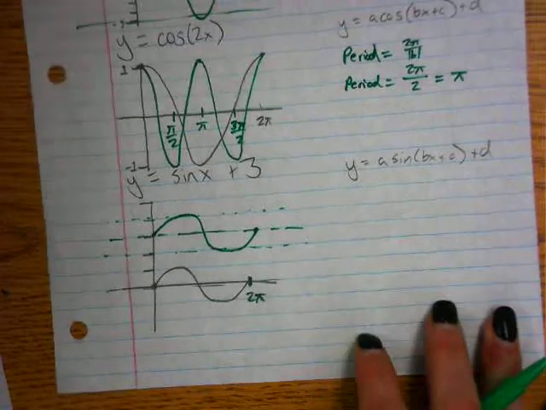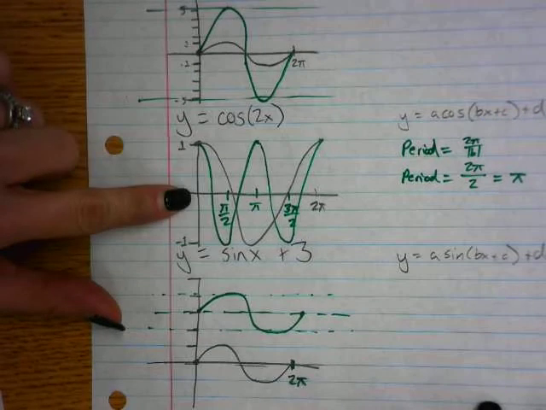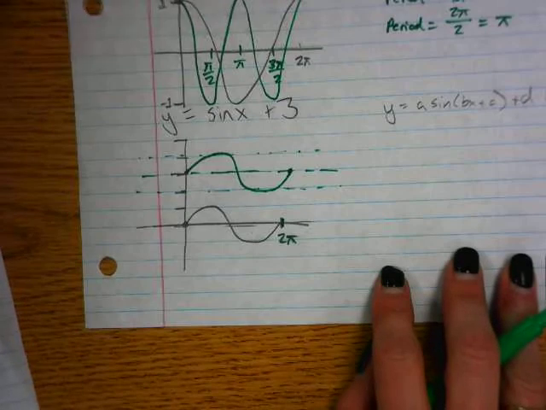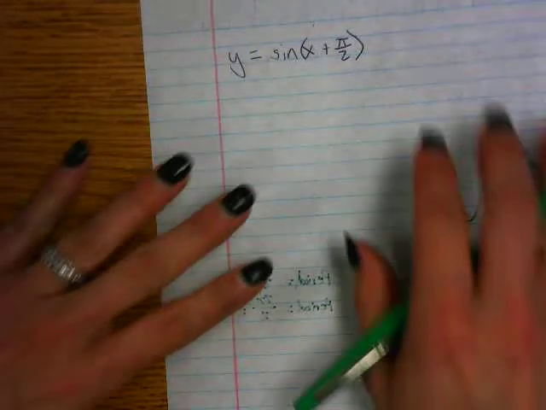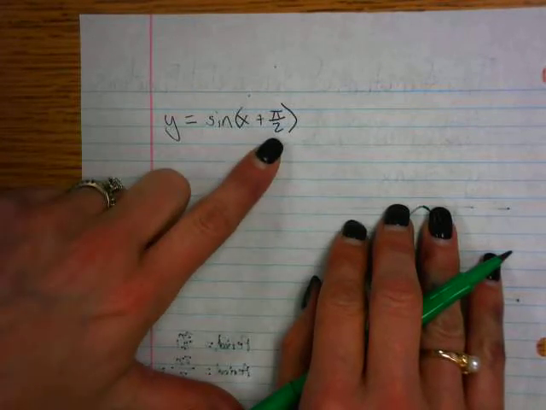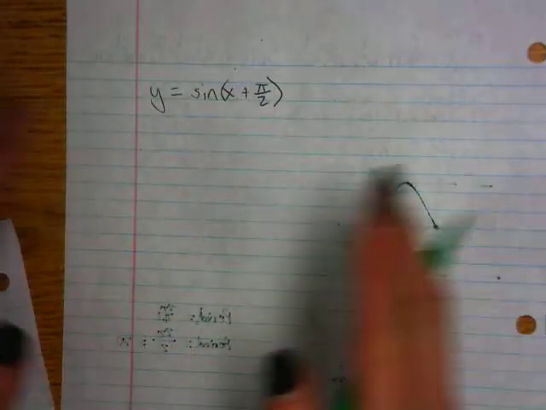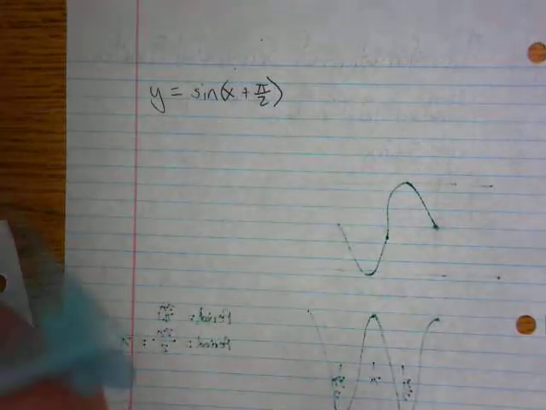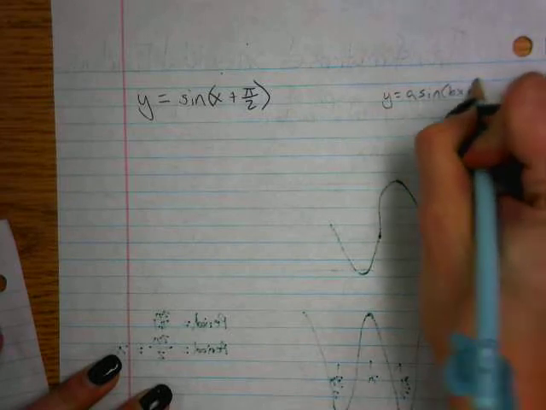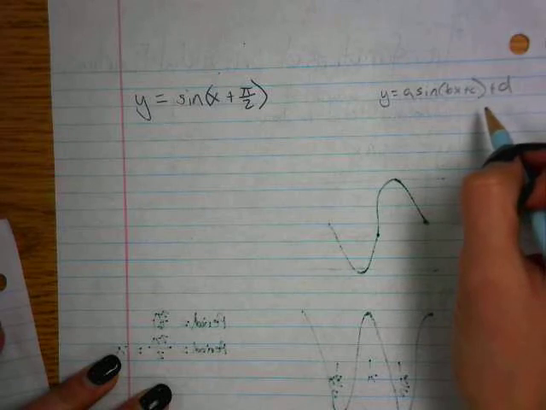Okay? All right, last one. So first we've done a vertical stretch, then we did a horizontal compression, then we did a vertical shift. Let's talk now about what happens when I have y equals sine of x plus pi over 2. So I'm adding or subtracting this time on the inside. That would be a horizontal shift, left or right. Okay, so that would be if we had y equals a times sine of bx plus c plus d. This would be what we talk about as a c value, or a change in our phase shift.